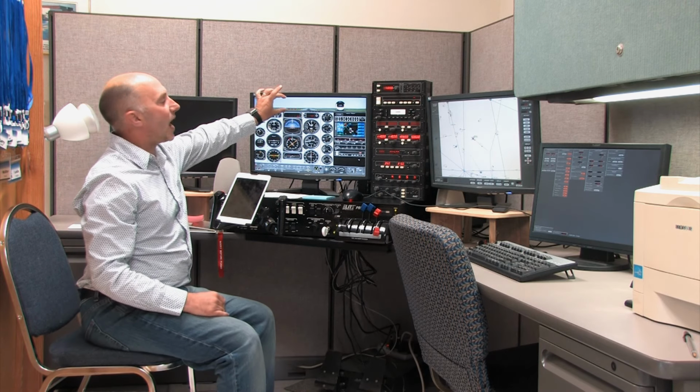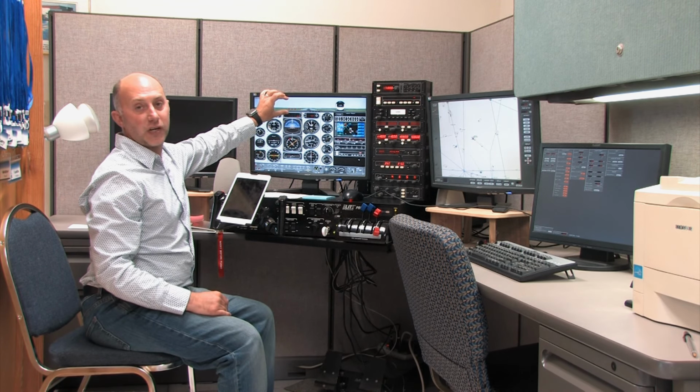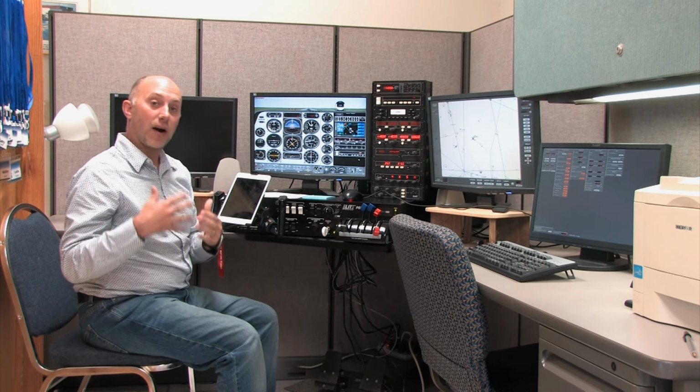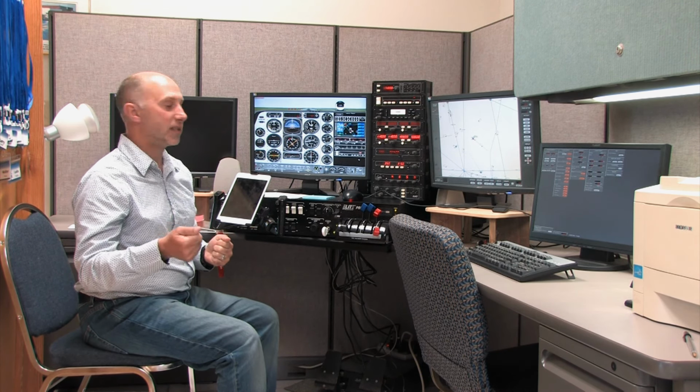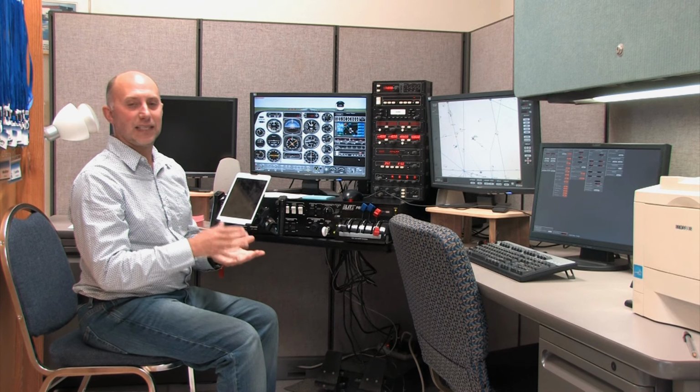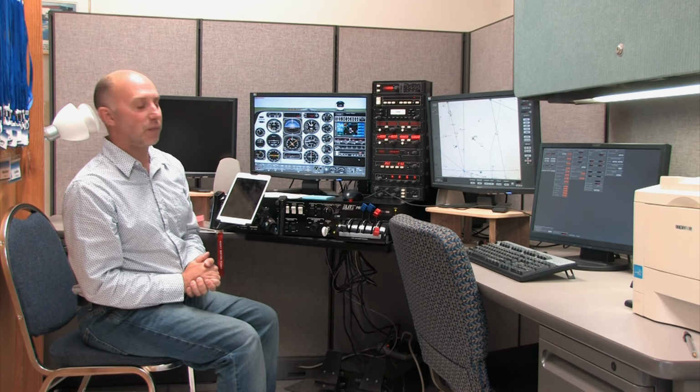This is the main view of the simulator. And you can see there's not much visual representation here. Elite is for basically IFR training and currency, so we really don't need to look outside a whole lot. That being said, on approaches and landing and takeoff, it is nice to see a little bit more runway.